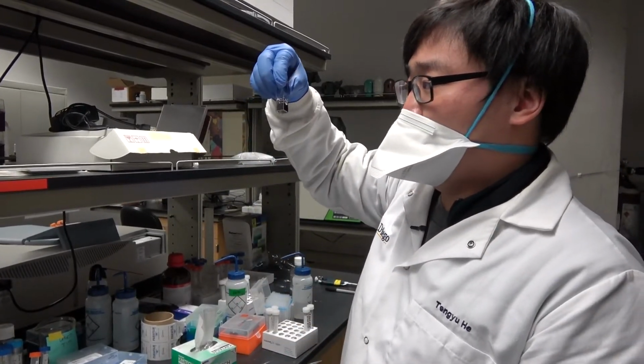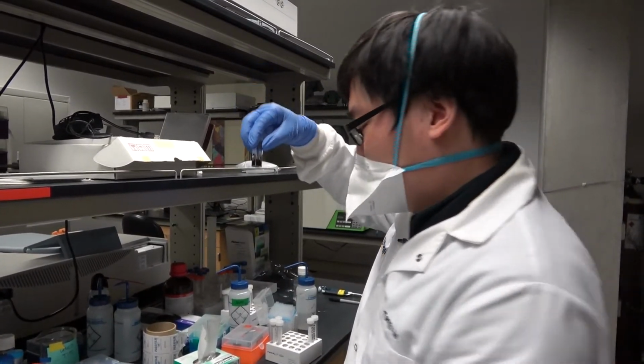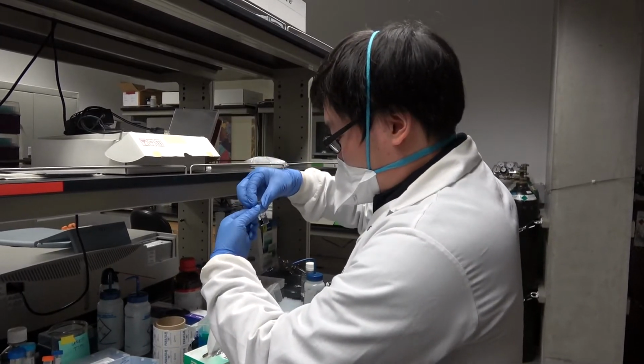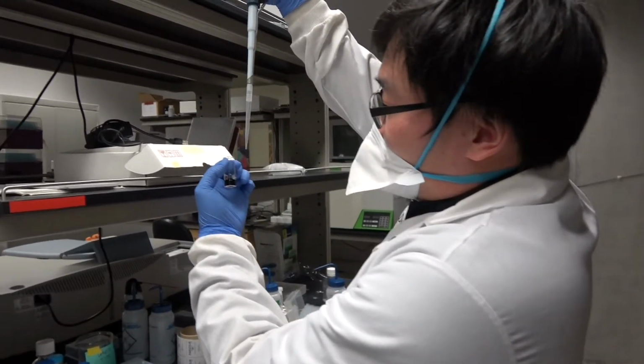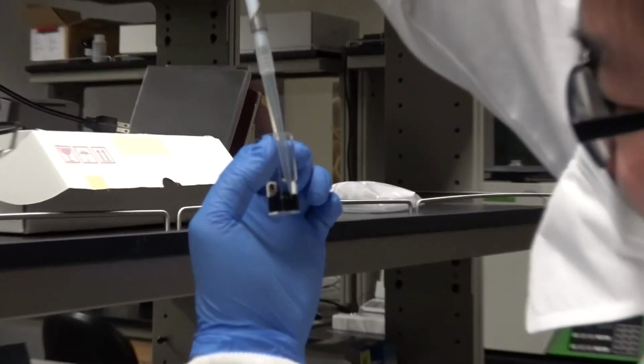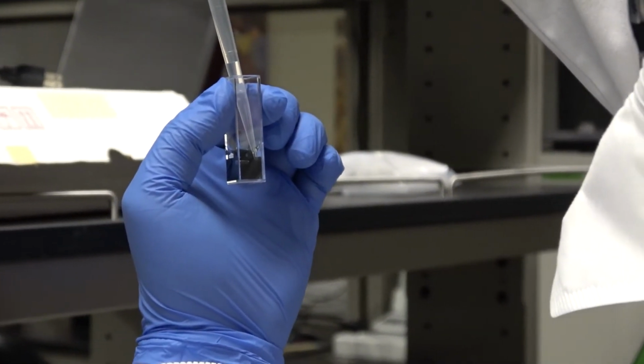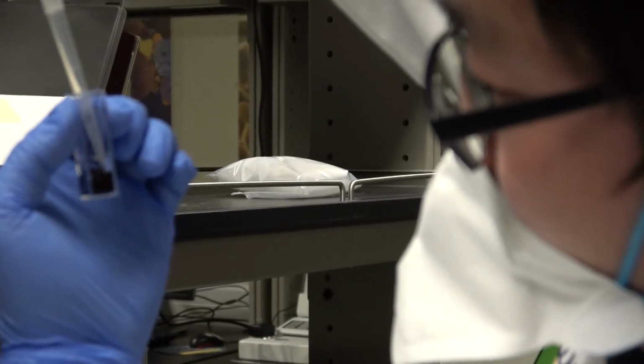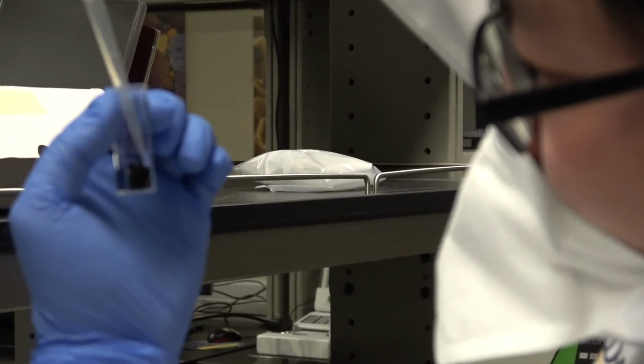There will be some bubbles, and if there are bubbles, we have to mix it a little bit with the pipette to make sure there are no bubbles in the window we are going to image.